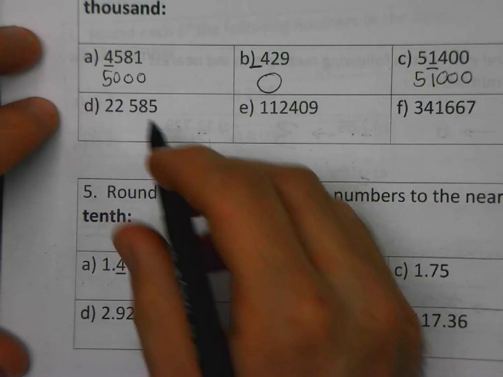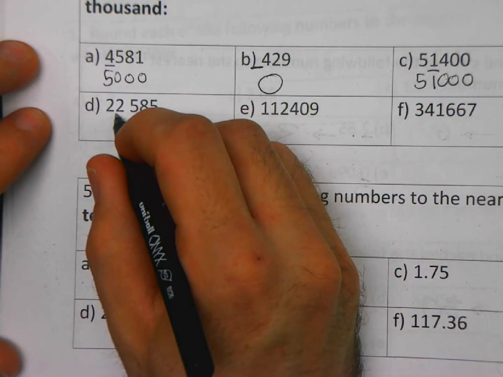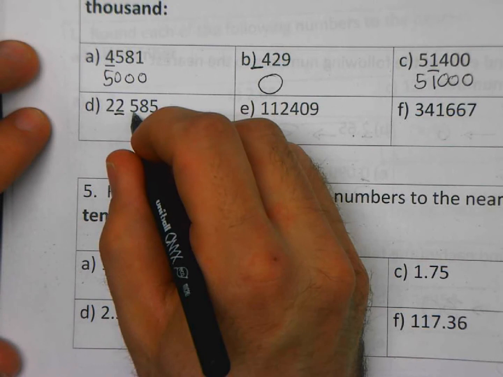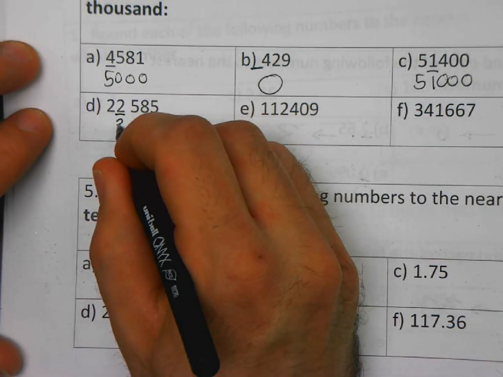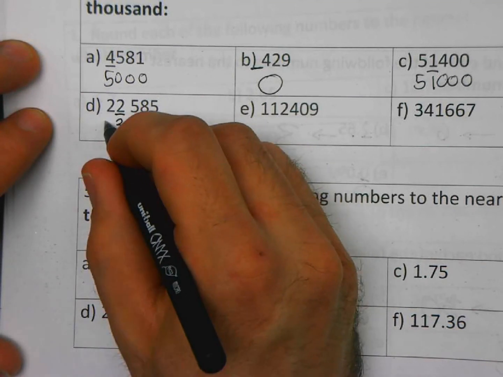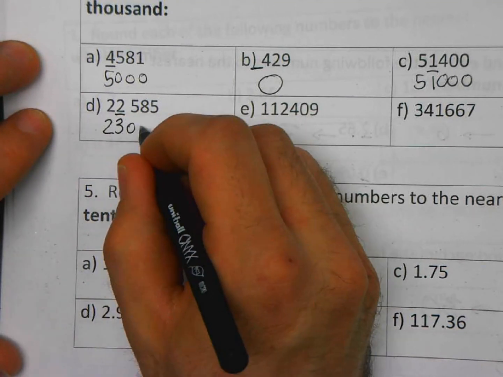Okay. Next thing, underline the 2. The number after is a 5. So that means we're going to add 1 to the 2. It's become a 3. The first 2 stays the same. 0, 0, 0.